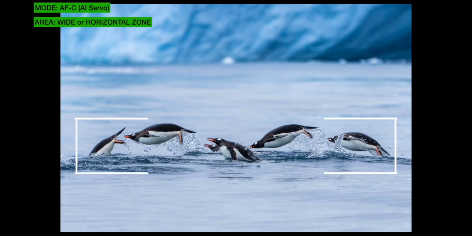Some of our cameras have a wide or horizontal zone that can be very useful to make sure the camera is focusing where you want. My Sony doesn't actually have this. This is a simulation. Nikon and Canon both do have these more narrow, wider, or horizontal, I'm sorry, or vertical autofocus zones as well. And again, it's up to you to think about your subject, how they move, and which method is best for you.